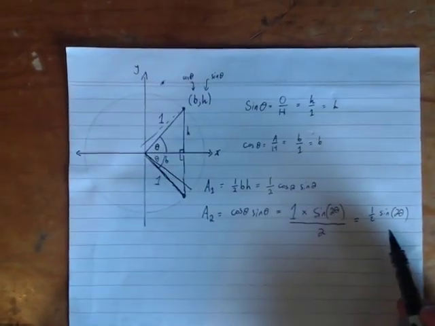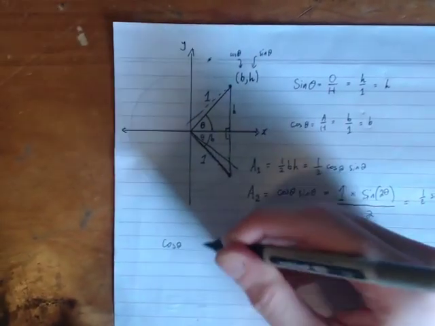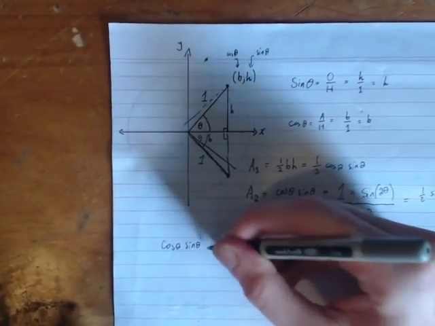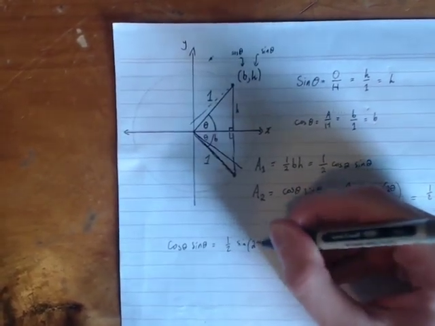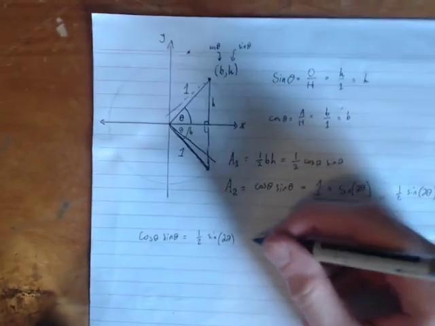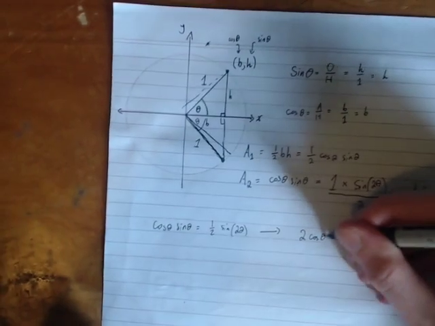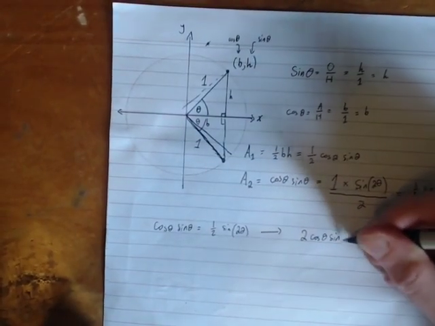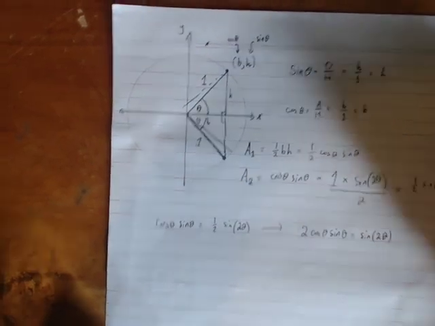These two things are the same value. So we have cos theta sine theta is equal to half sine 2 theta, or as we are more used to seeing this relationship, 2 cos theta sine theta equals sine 2 theta, which I think is a neat little way to demonstrate this fact.